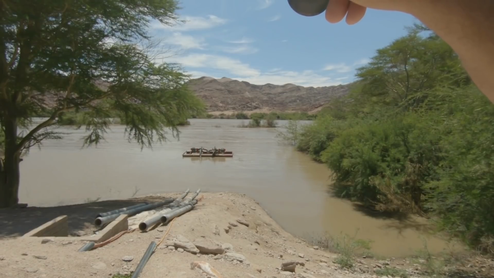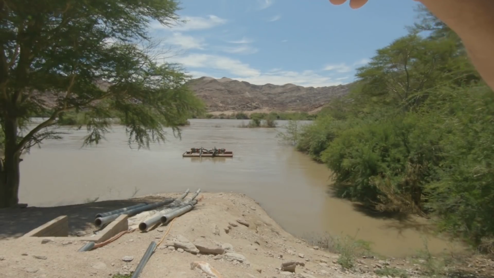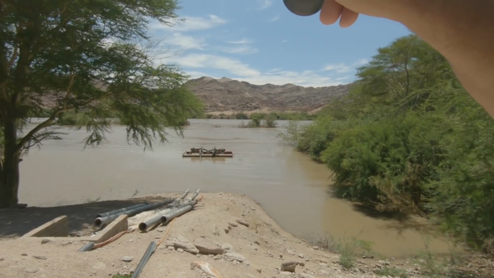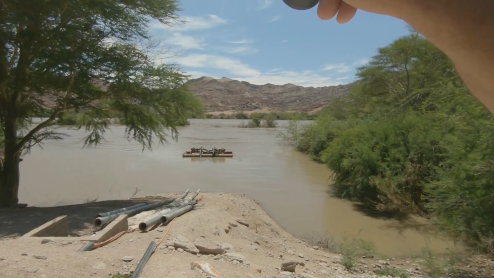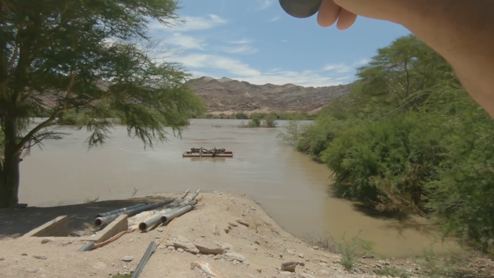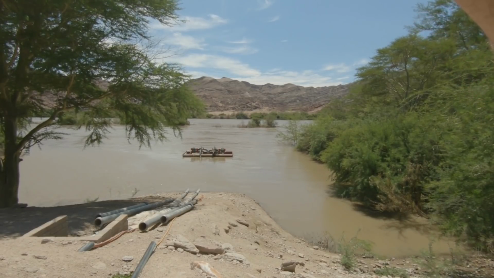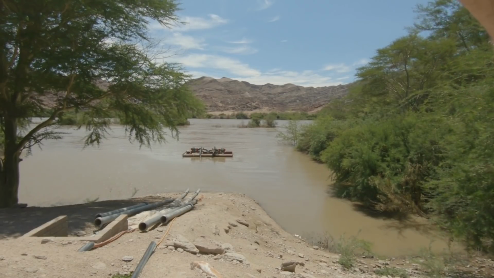This will at the same time answer a question by another user, that is, how do you get the water out? You cannot get the water out. There's nowhere to pump the water. You have to wait for it to drop down, for the river level to drop down and the water to flow out by itself.